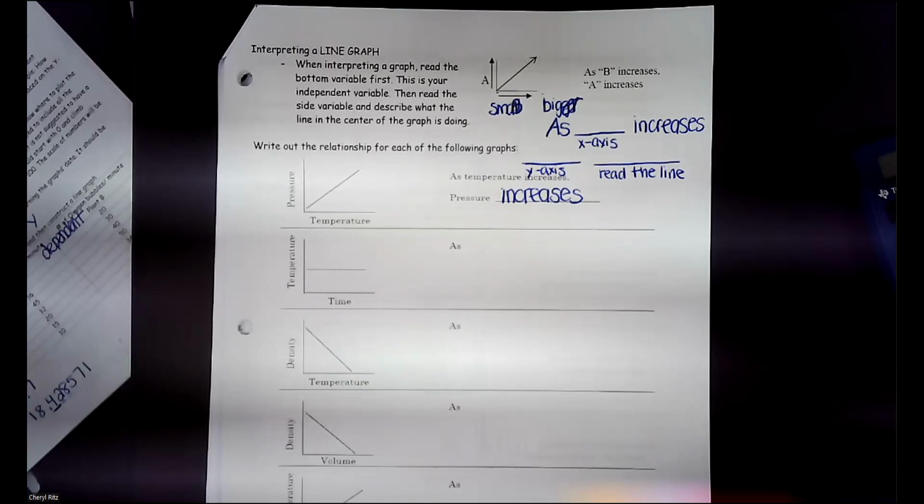No, you got to do it my way. You have to follow the system. So you read as X-axis. So what's the X-axis in this graph? No, that's the Y-axis. Yeah, so erase all.